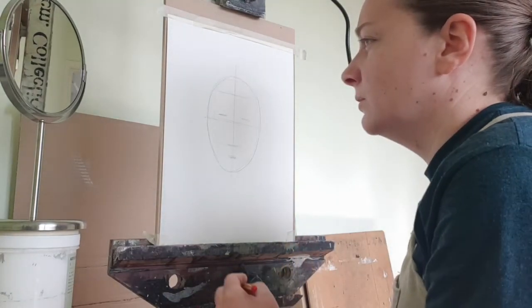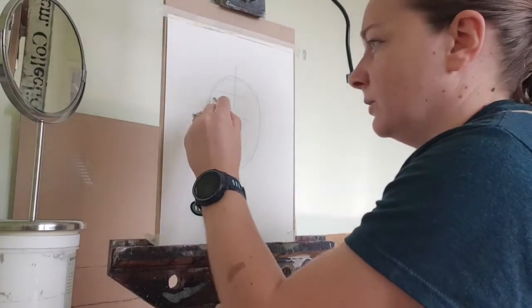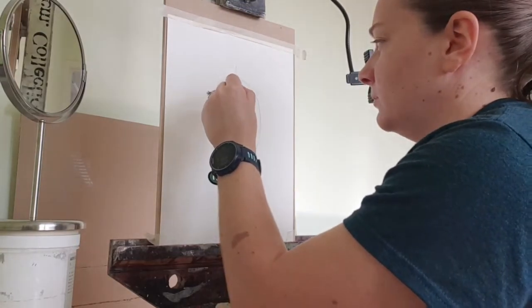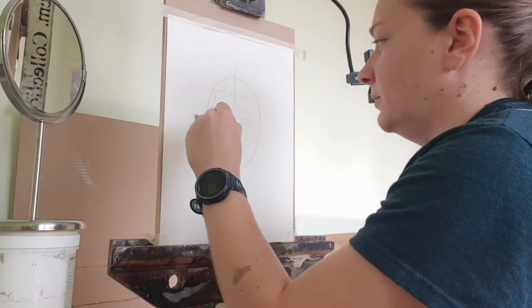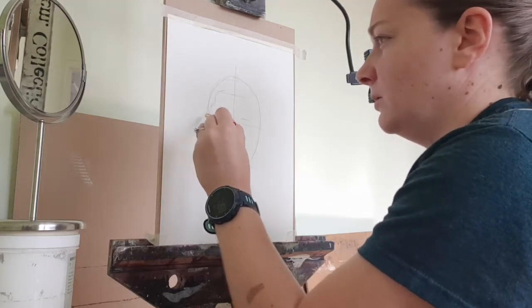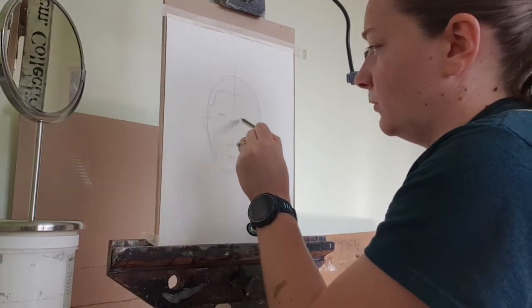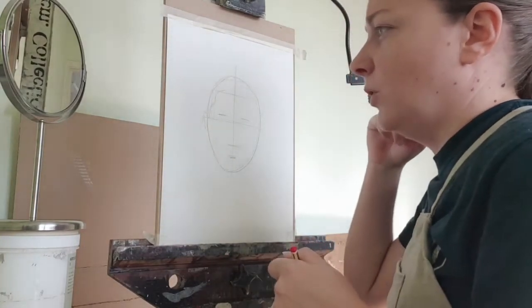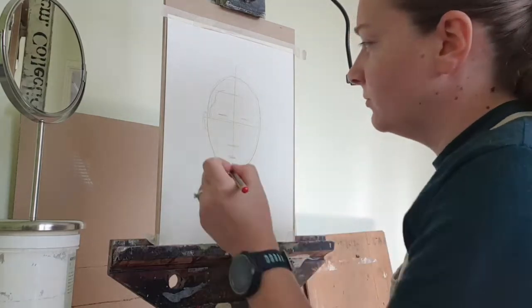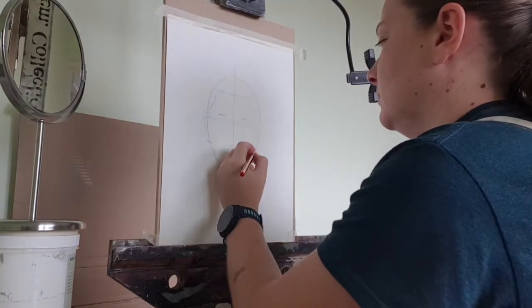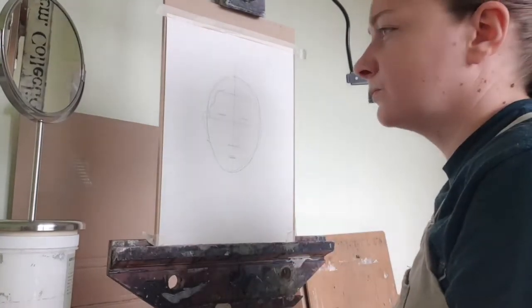So I can see that, especially when you look at the shape of your head as well. So my hairline's like this. And then, because I'm straight on, my ears are in line with my eyebrows, and the bottom of my ears are in line with my nose. So down to there. Can you see that? Yep.